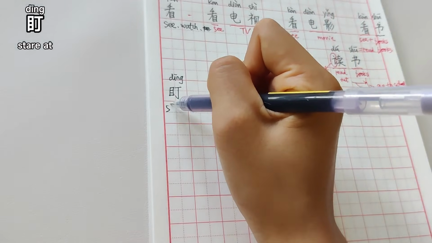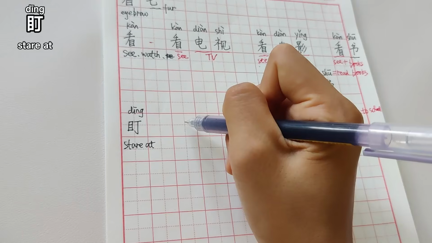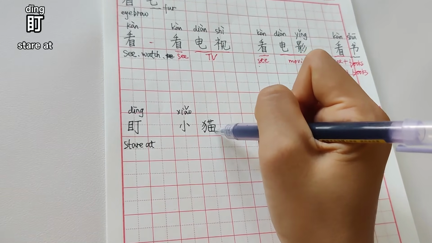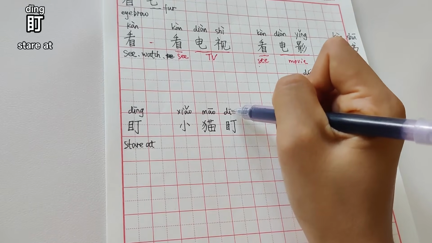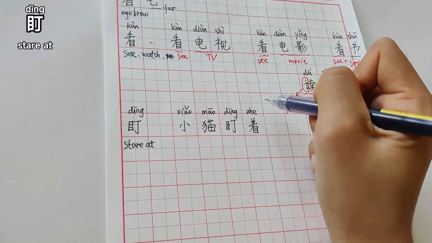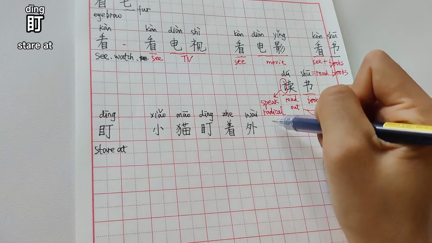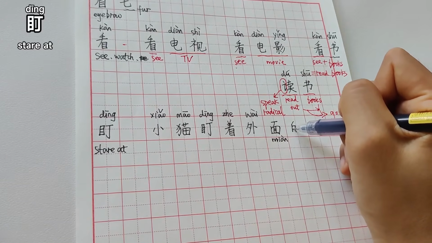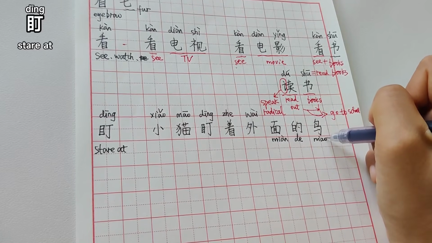盯. Ding, it means to stare at. Let me give you a sentence. 小猫盯着外面的鸟.